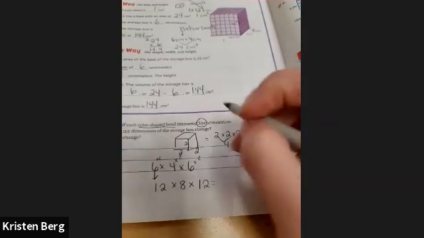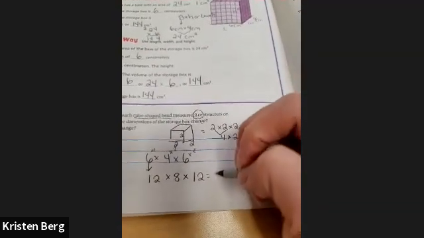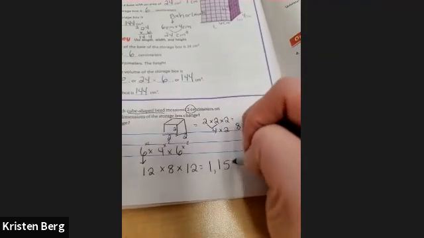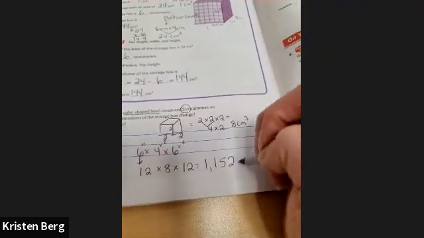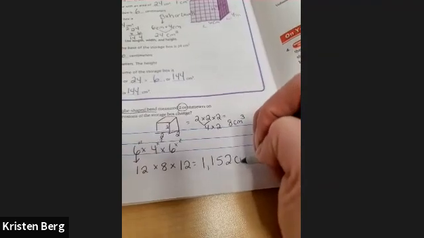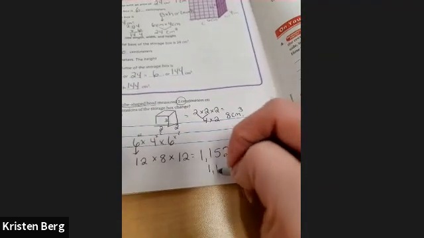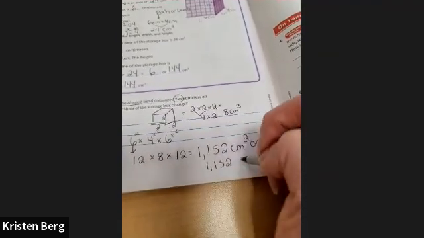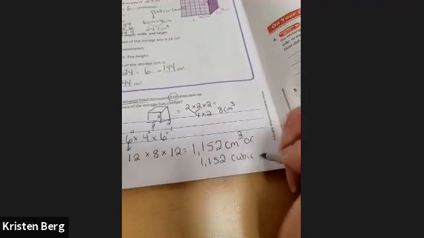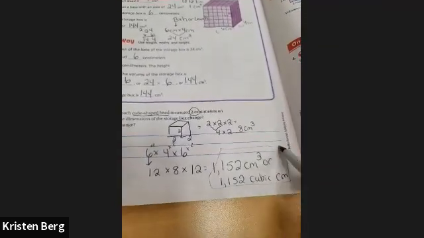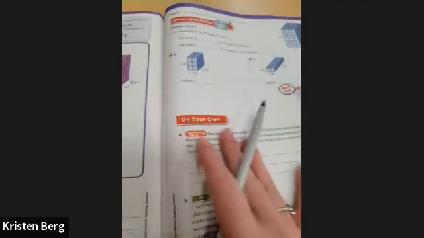If you did the math behind this, your answer would come out to be 1,152 centimeters cubed, to the third power, or you could have also said cubic centimeters. So these were your 2 options that you could have written.